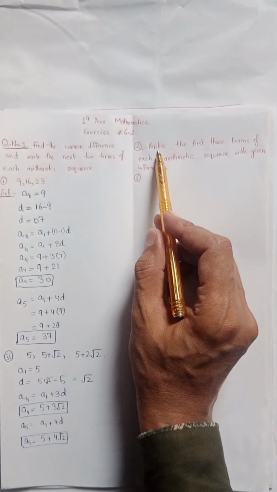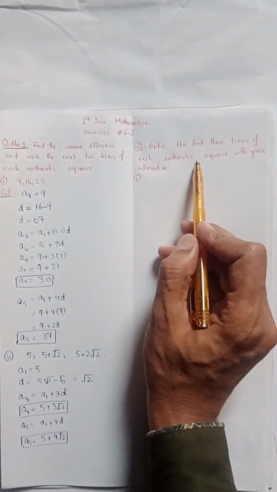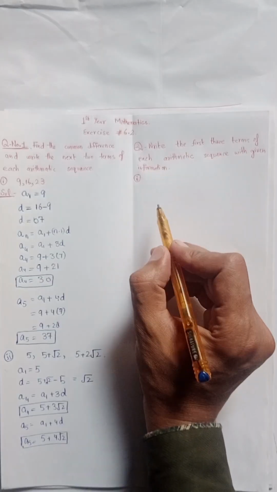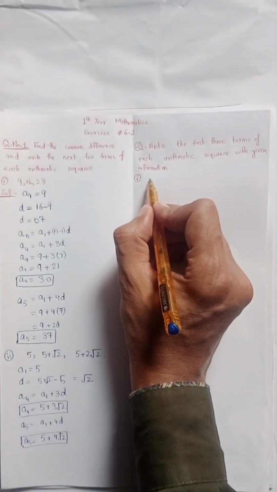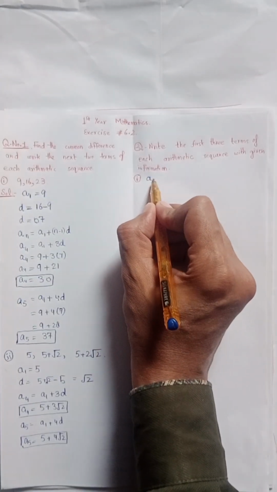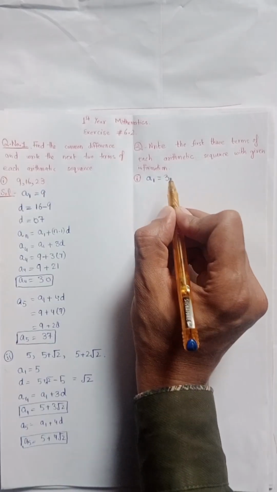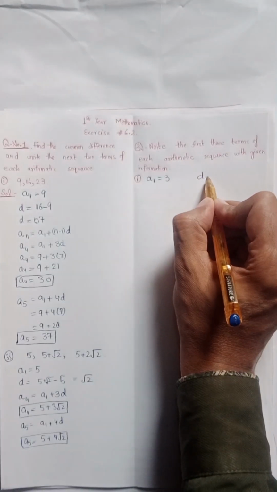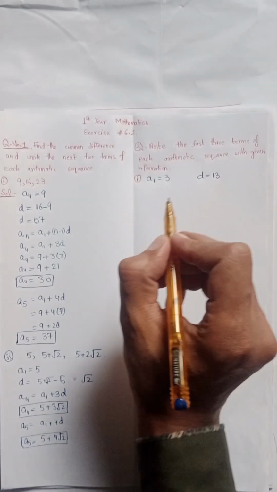Next question. Write the first three terms of each arithmetic sequence with the given information. In the first part, a1 equals 3 and d is equal to 13.